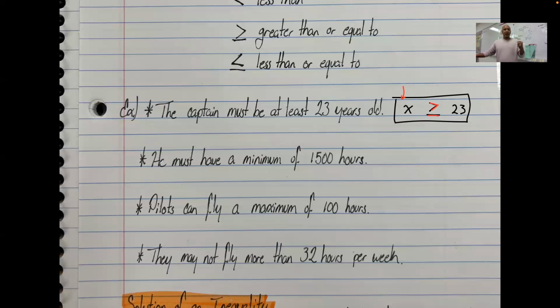All right. He or she, you can have female captains, right? He or she must have a minimum, notice this keyword right here, minimum of 1,500 hours. Well, we're talking about the captain's flight hours before they can become a captain. So that is what X is now. X is no longer talking about age, now it's talking about the flight hours. And they must have a minimum of 1,500 hours.